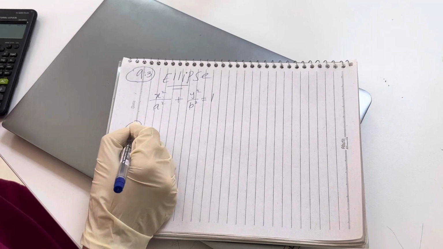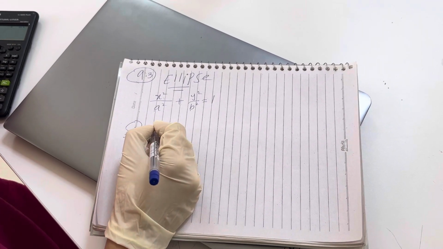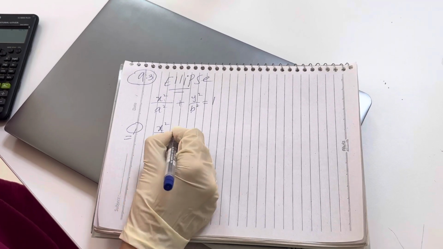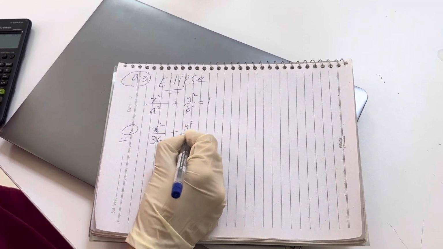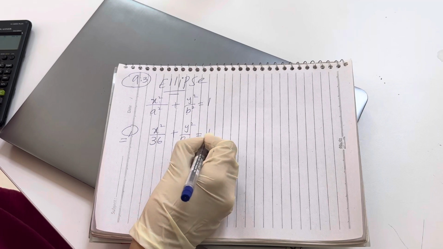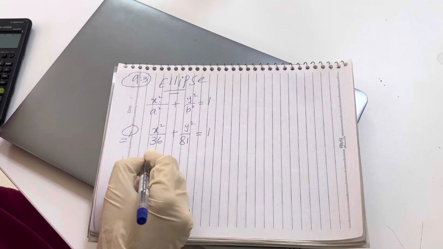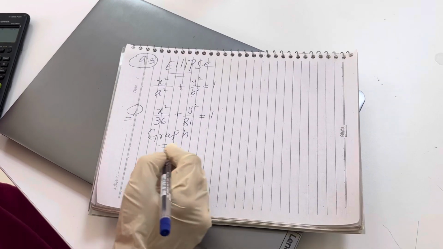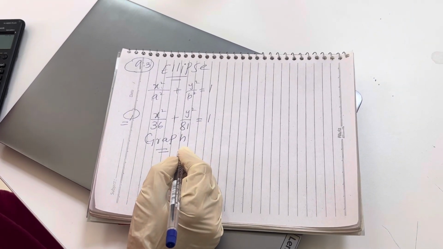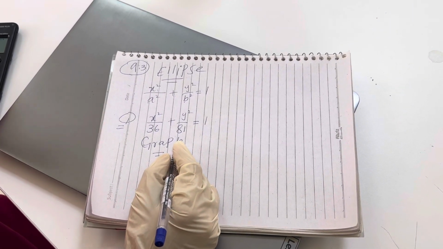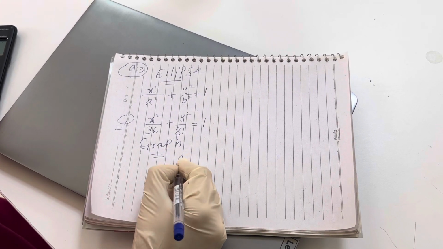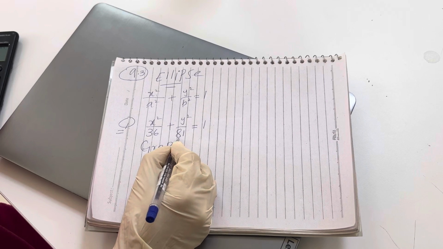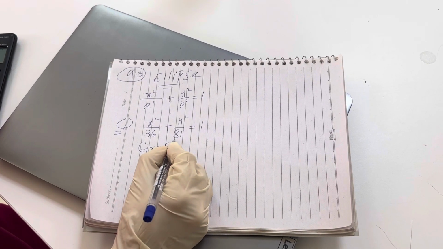For example, if they give you the question x squared over 36 plus y squared over 81 equals 1, and the question is graph this equation. Now how will you graph? You have to check your major and minor axis. So major axis means a. So where is the major one? The bigger number. Which one is bigger? 81. So this is your a squared now.